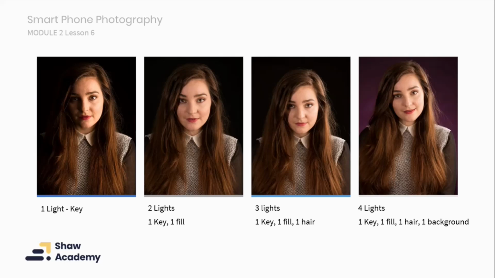Now, any of these photographs could be used on their own. Okay, so there's no right or wrong here. I have to say I like that one light, that key light. I think it's a striking, strong photograph. But I also really like that final shot as well, where you've got all of these four lights working together to create this really interesting, attention-grabbing photograph.